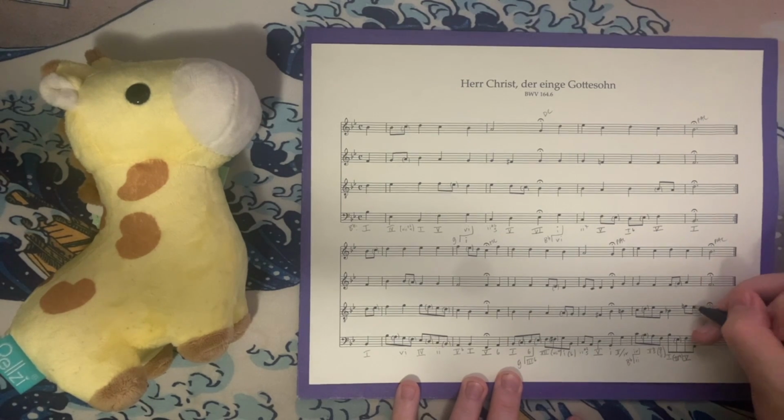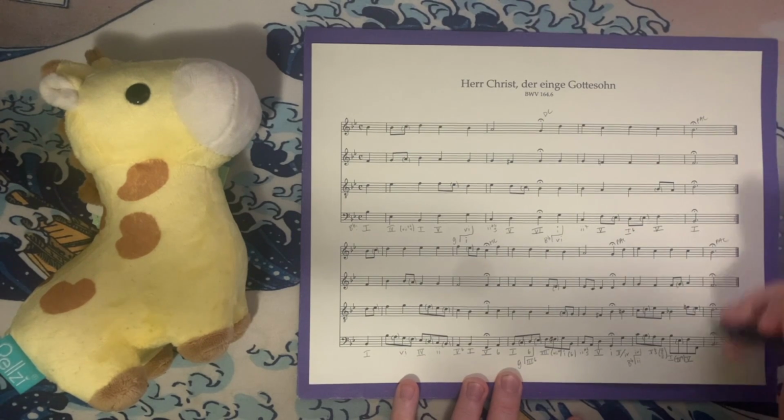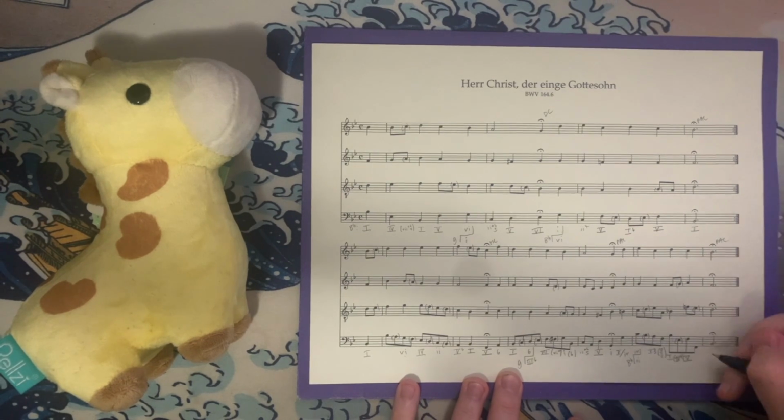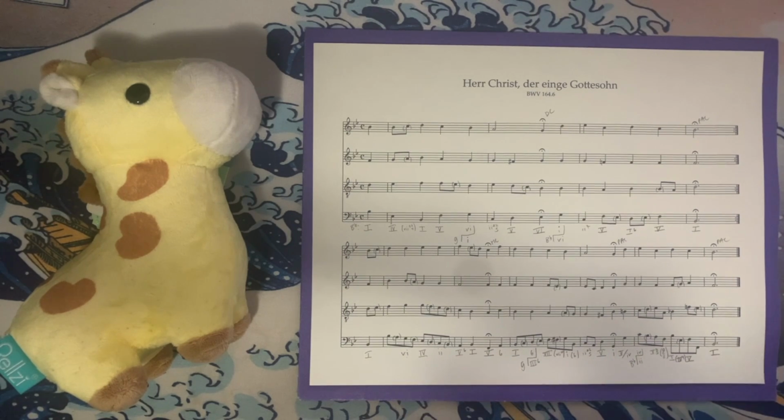We then get a passing 7th here in the tenor before our bass leaps down an octave, so we don't need to reanalyze that, but there is kind of like a 7 chord happening here on 4 and. It doesn't really feel super important to analyze, so I'm going to leave it off, but mention it. And then we cadence on B flat major, B flat, D, F, and B flat, which is our tonic triad in root position. And that is our analysis for today.